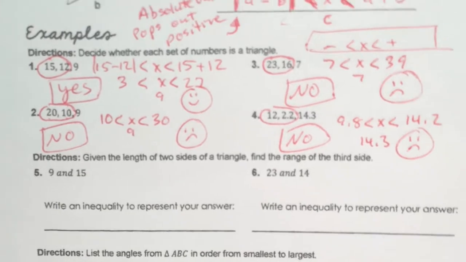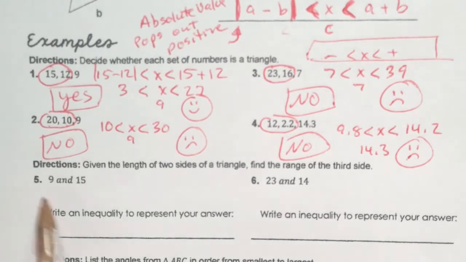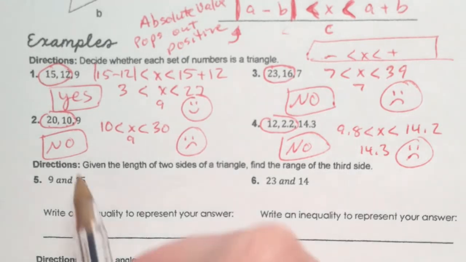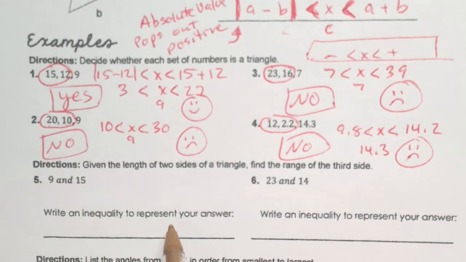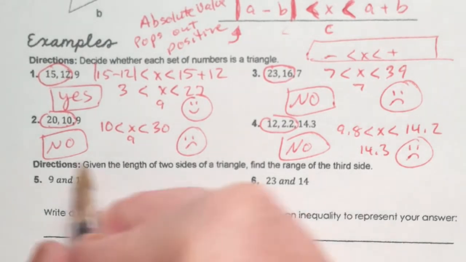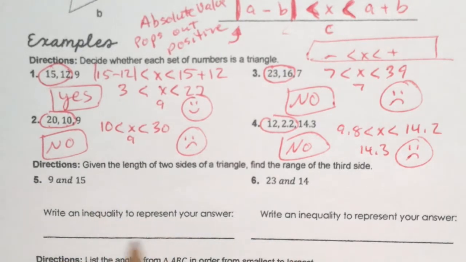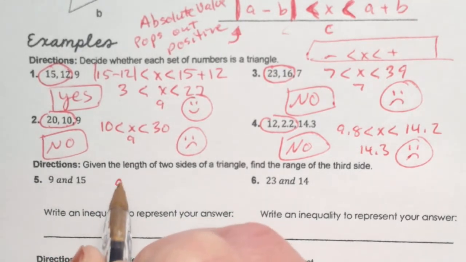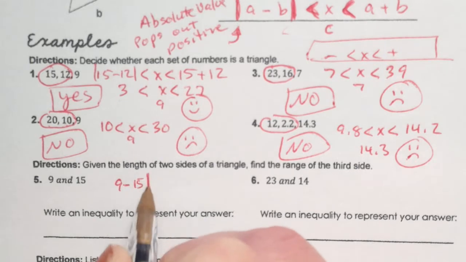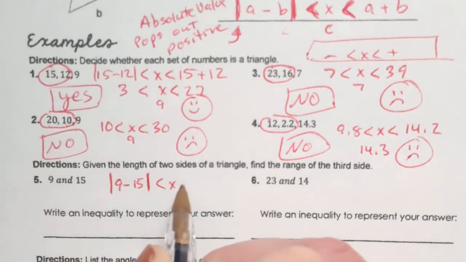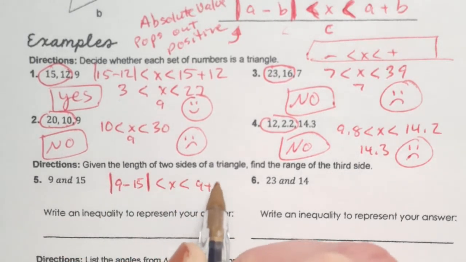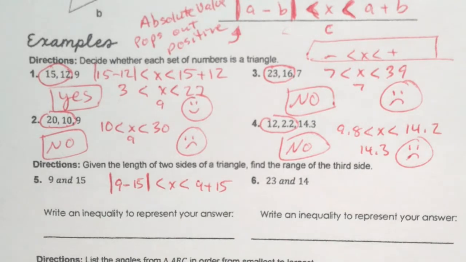Okay, let's keep going. All right, so this one, they just want the range. Okay, that's really simple. All you have to do is subtract the two numbers and add the two numbers. Pretty simple. So I'm going to show a little extra work on this first time around. So 9 minus 15, absolute value, is less than x, which is less than 9 plus 15. All we want is the range.